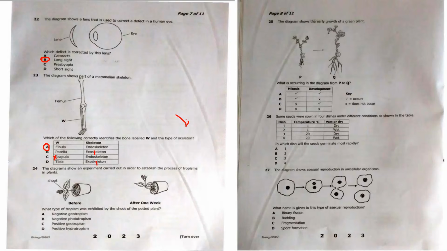The diagram below shows the experiment carried out to establish the process of tropism. What type of tropism was exhibited by the shoot of the potted plant? Now look at this. The shoot grew away from what? From gravity. So this is negative geotropism. I know some of you are going to say this is positive phototropism. No, this is negative geotropism. It is growing away from gravity.